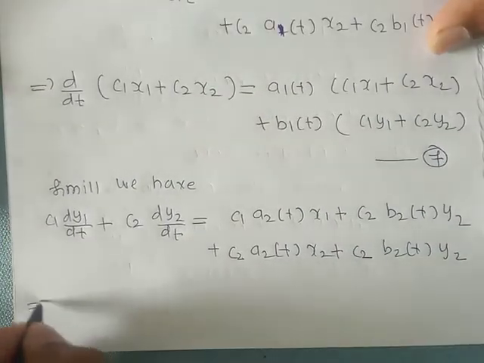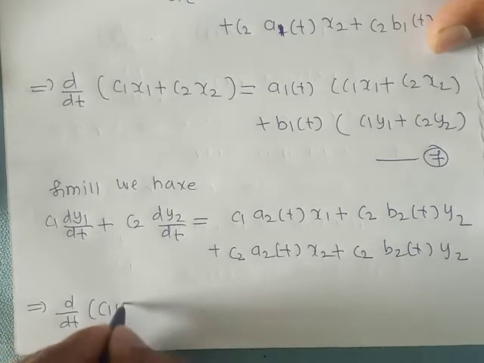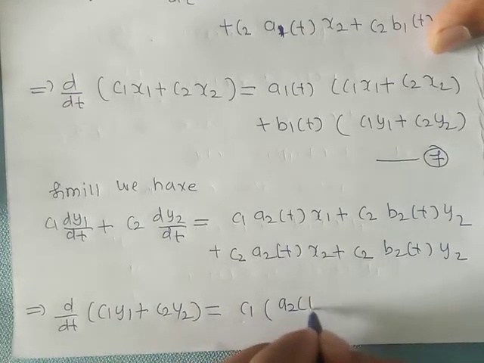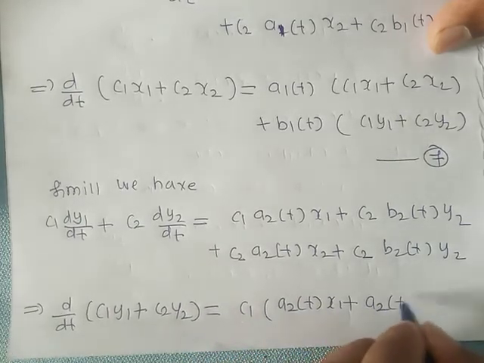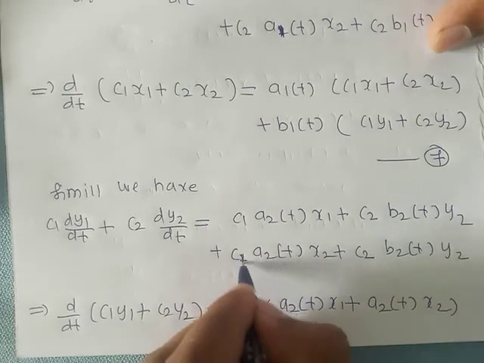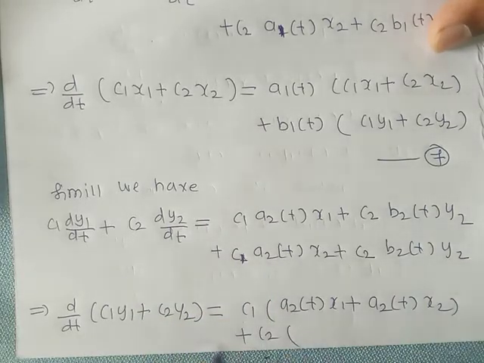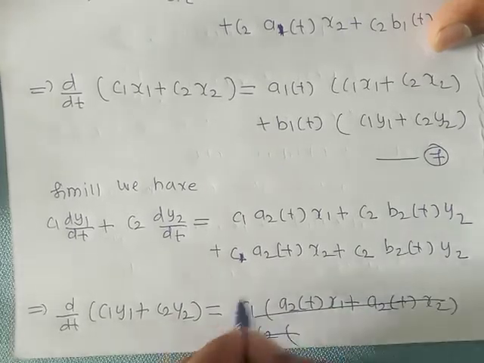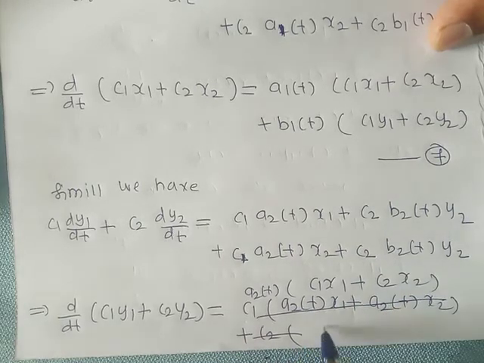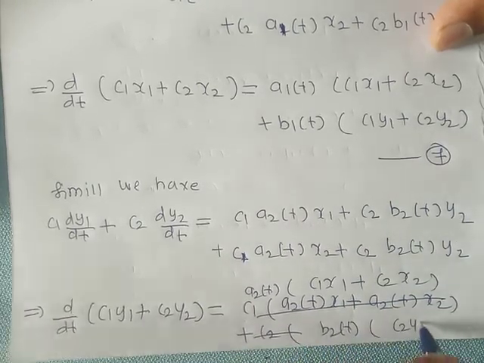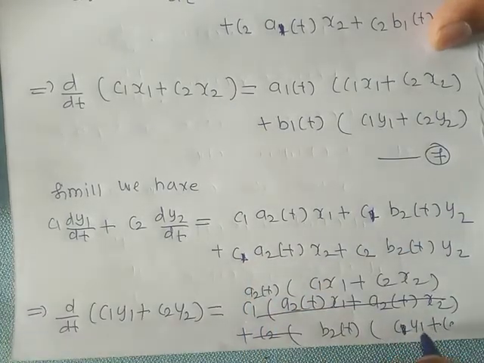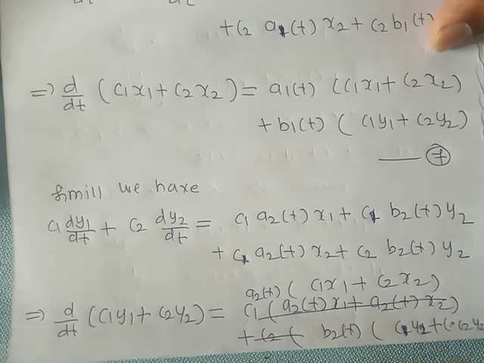If we solve this, we get d by dt of c1 y1 plus c2 y2 is equal to a2 of t into c1 x1 plus c2 x2 plus b2 of t into c1 y1 plus c2 y2.